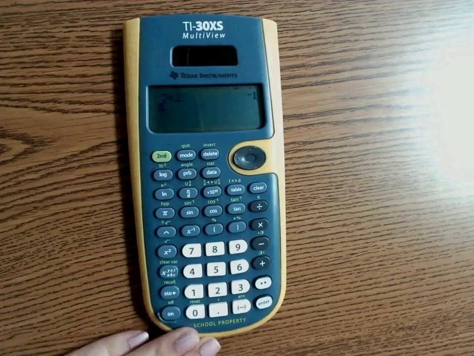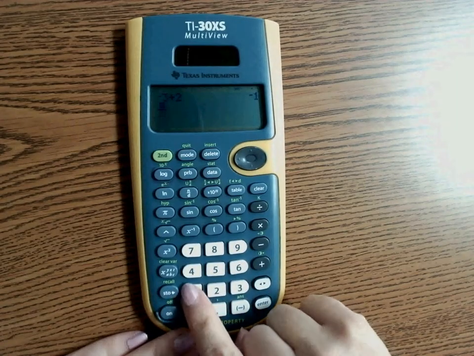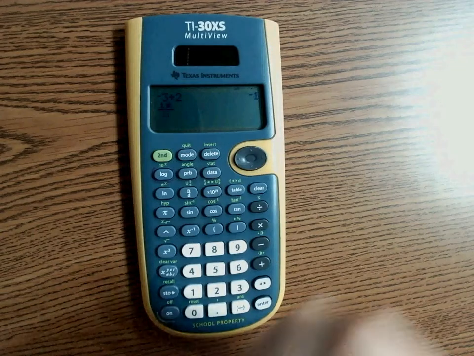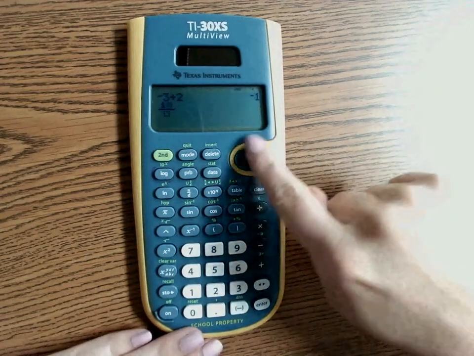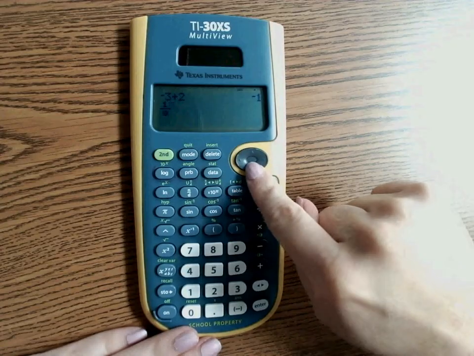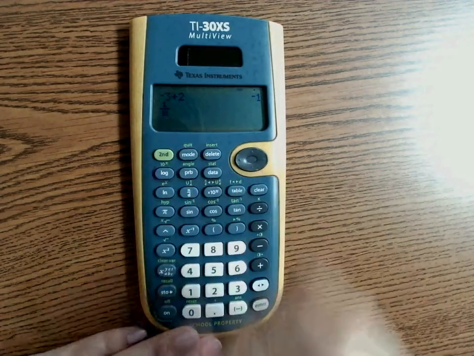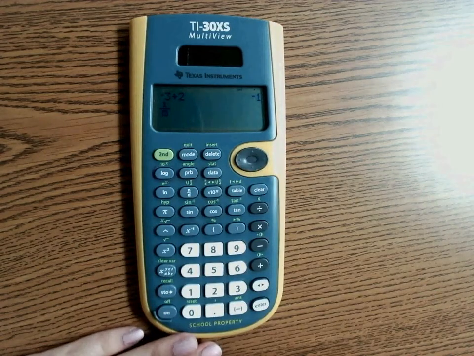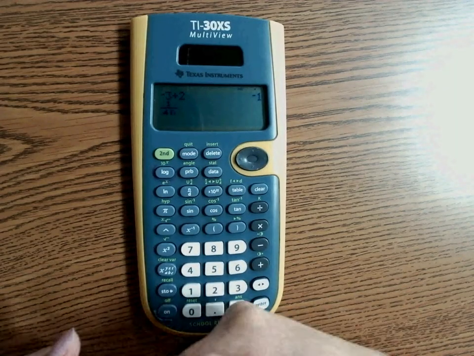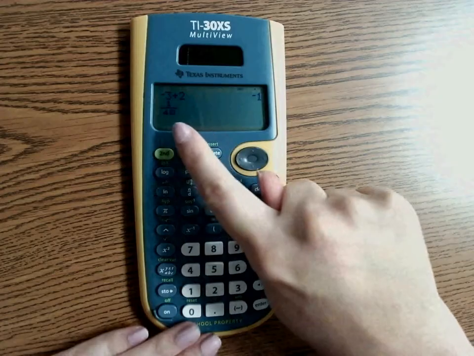I would type in a 1, and it's still staying on the top because it needs to be moved to the bottom by using these special arrows here. If you use these arrows, you can hit the down arrow and it'll bring your cursor down to the bottom. Your flashing box is now in the denominator. I would then hit a 4, and again notice that I still have a flashing cursor underneath the 1.